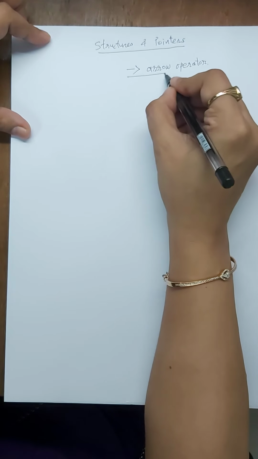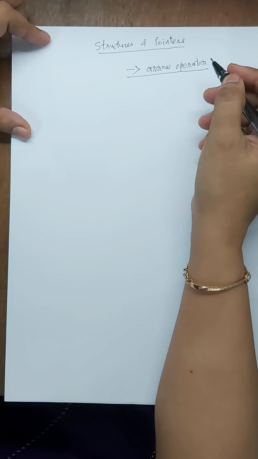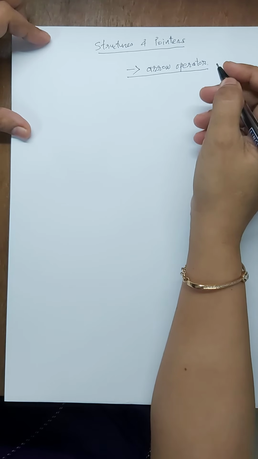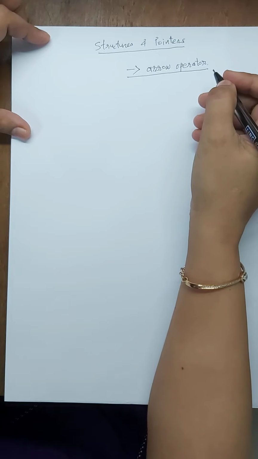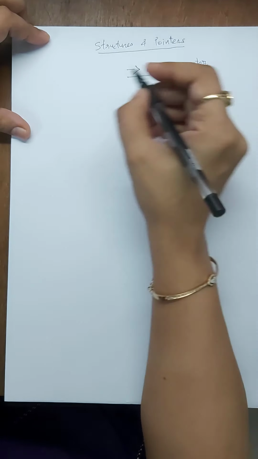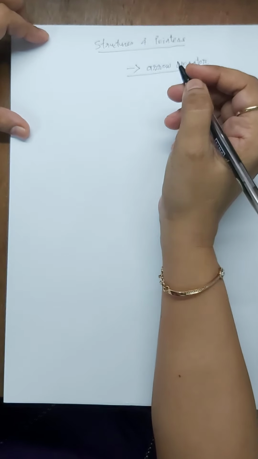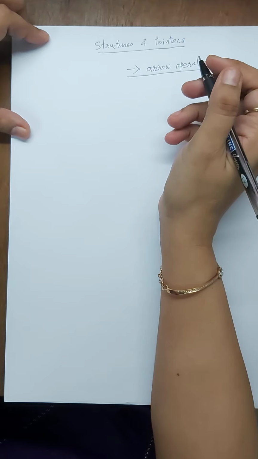Prior to watching this video, knowledge about structures and pointers is required. How to combine both concepts, that we'll see here. To explain that, I am going to take three different types of examples.